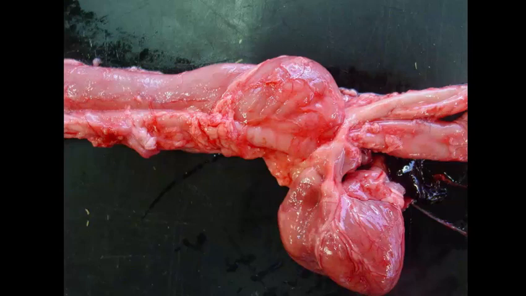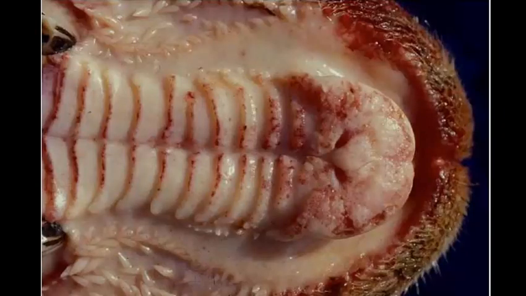Okay, well, that was great. Slide number 8 is tissue from a sheep. I would like a morphologic diagnosis and 2 possible causes.